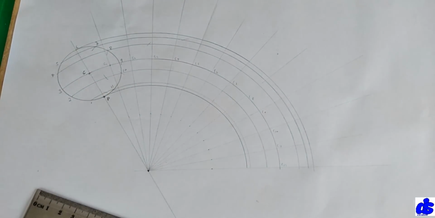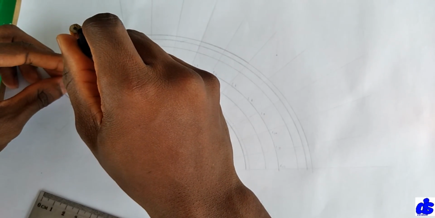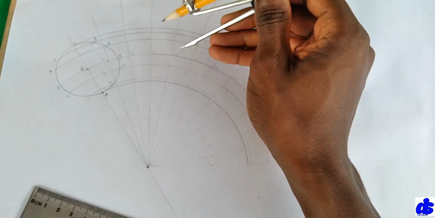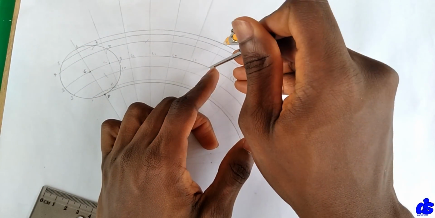So now let's pick the radius again. CP. So we reach point 6. So we stand at 6.